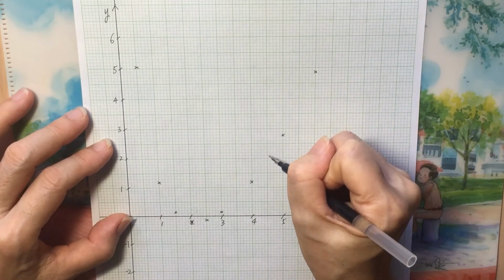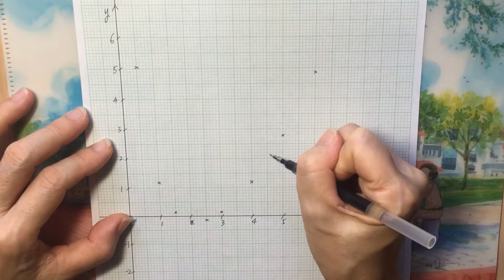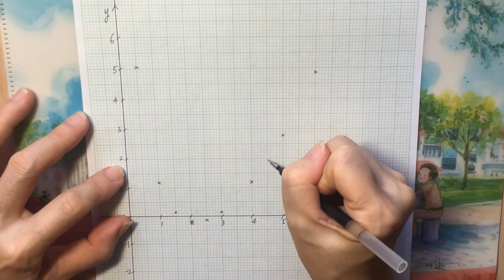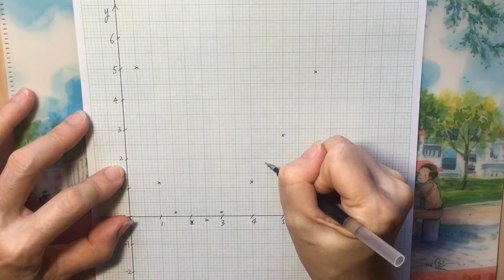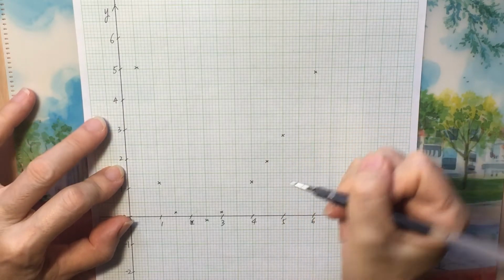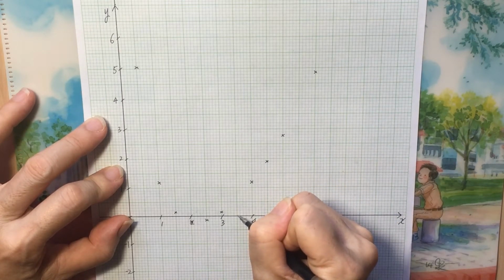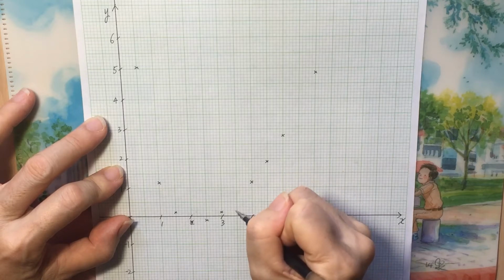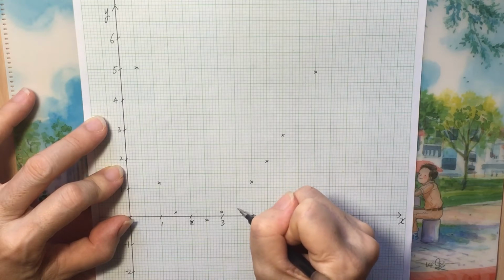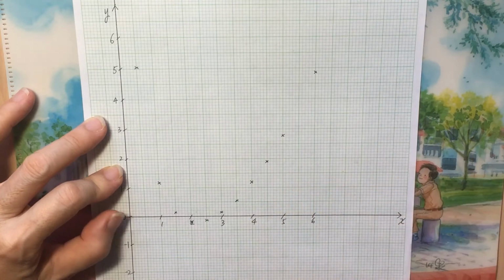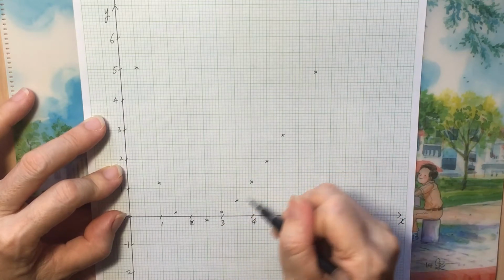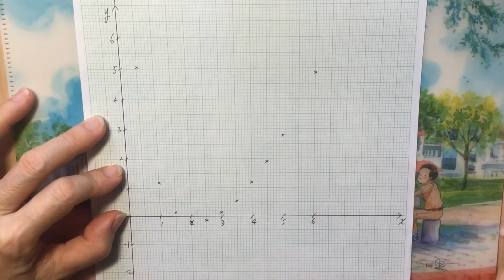For example, I find 4.5, I get about 1.9. So I have one additional point here. Maybe between 3 and 4, I take 3.5. I do some calculation. I have about 0.5 something. When I have more points, it's easier to draw.